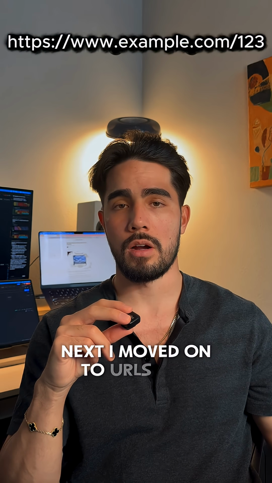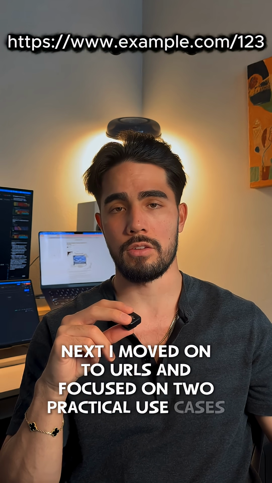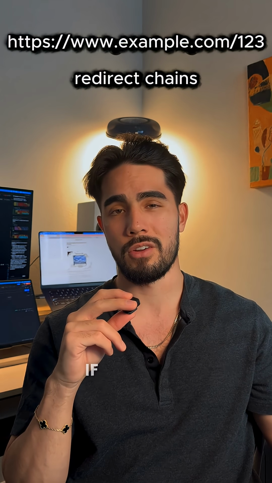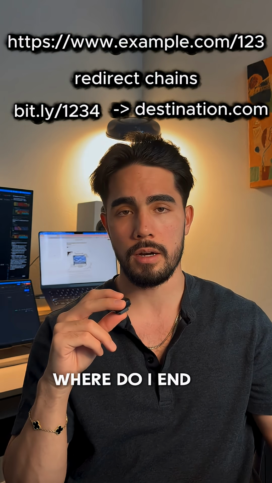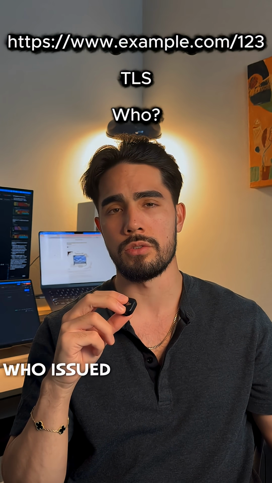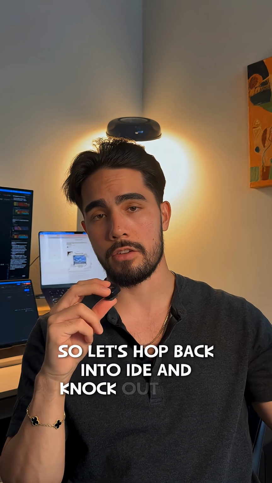Next, I moved on to URLs and focused on two practical use cases. For redirect chains, the idea is simple. If I start at a shortened URL, where do I end up? And for TLS, I just want to know who issued the certificate that's securing the connection. So let's hop back into the IDE and knock out some quick programming.